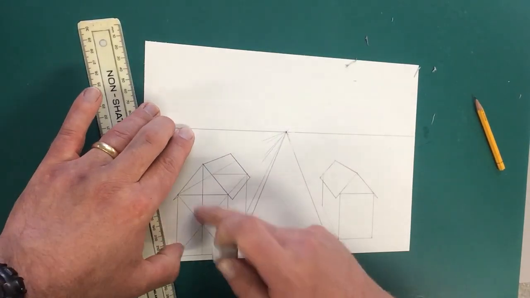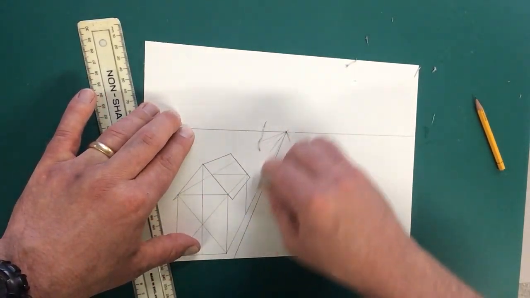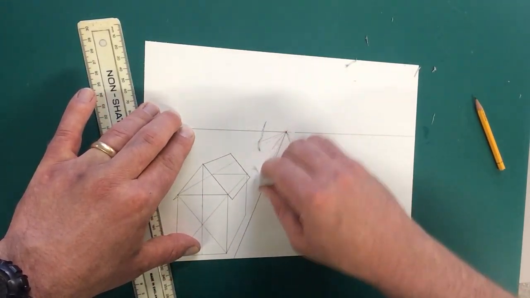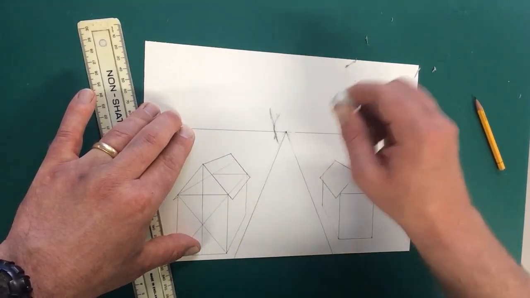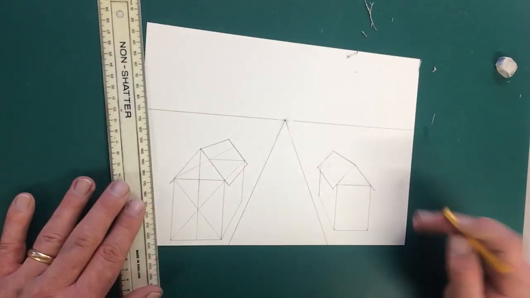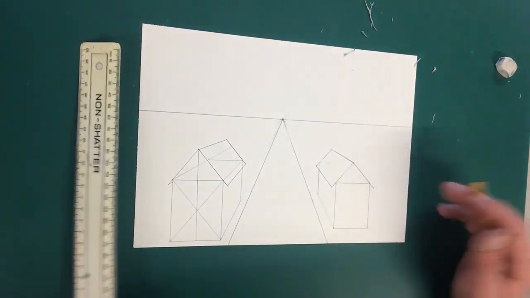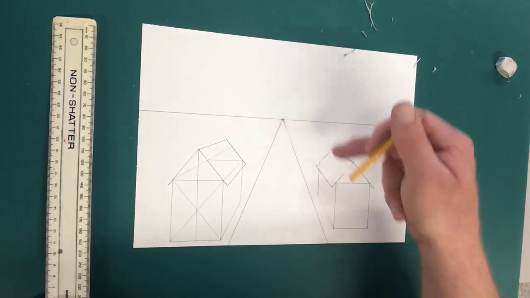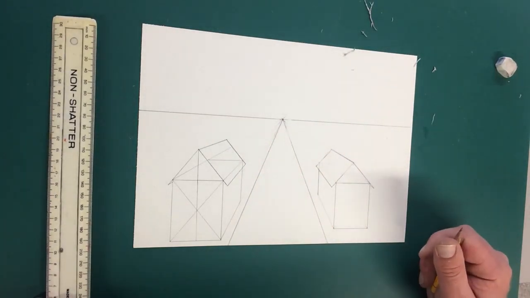So I'm going to leave all the information there, but I'm erasing the extra lines on that side there. Okay, so you now have two freestanding houses within the space. Okay, I'm going to do a couple more so you can see how they sit behind these.